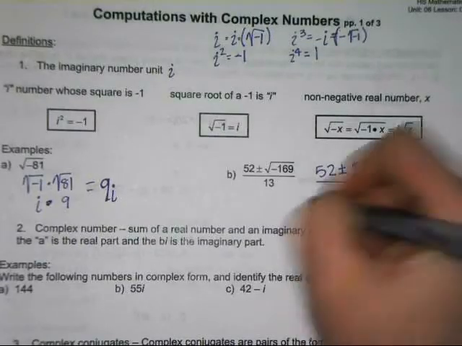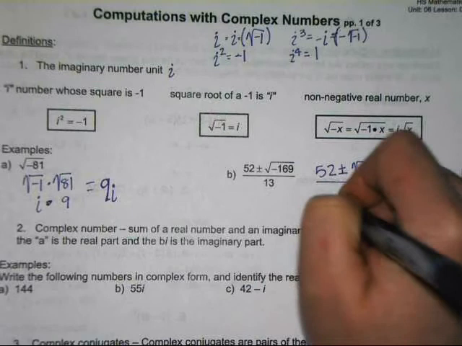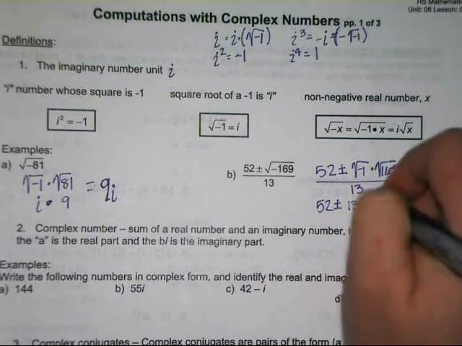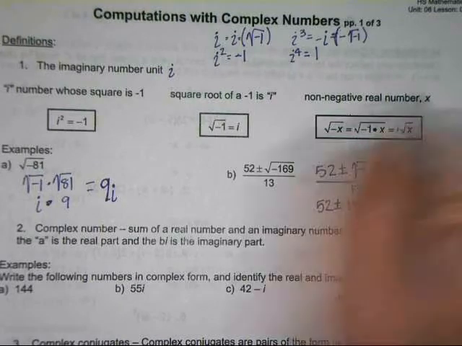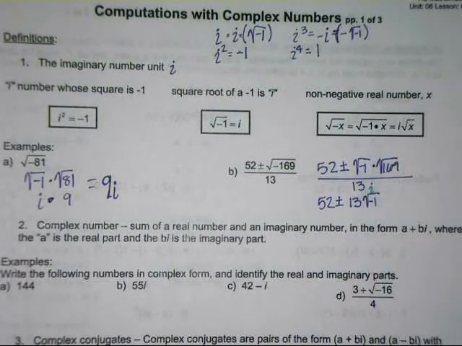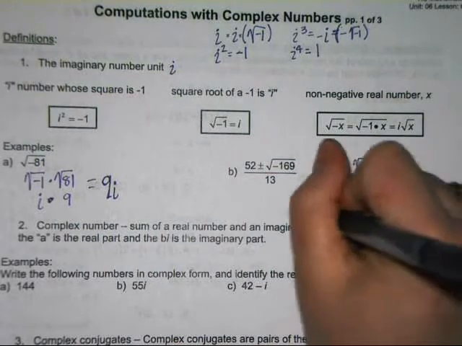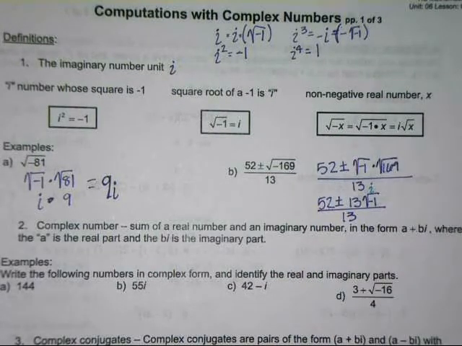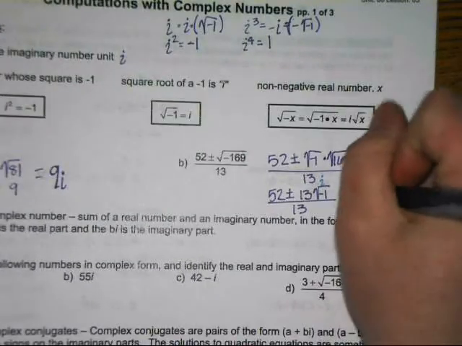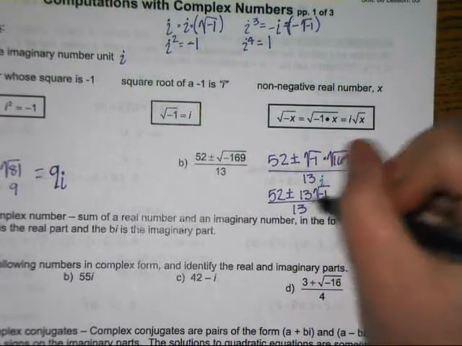So we have 52 plus or minus 13 times the square root of negative 1, which we know is i, all divided by 13. And now we can break it down. 52 divided by 13 is 4, and 13 divided by 13 is 1.